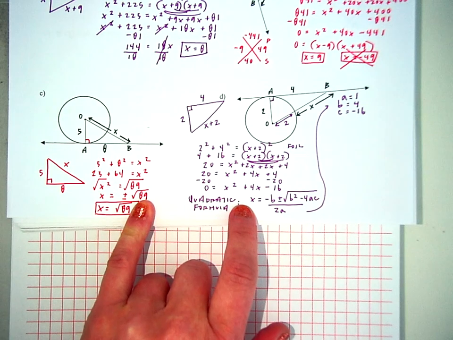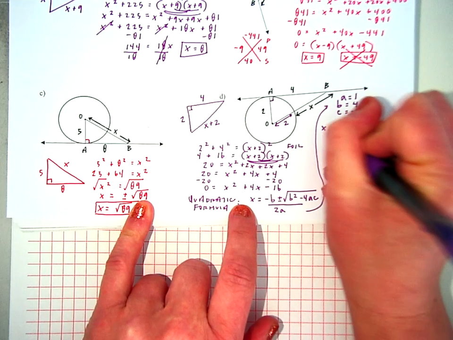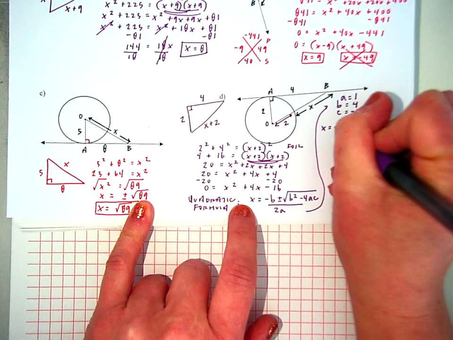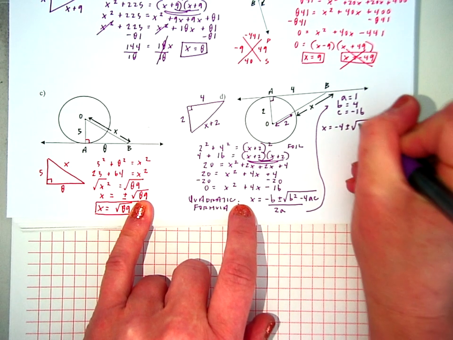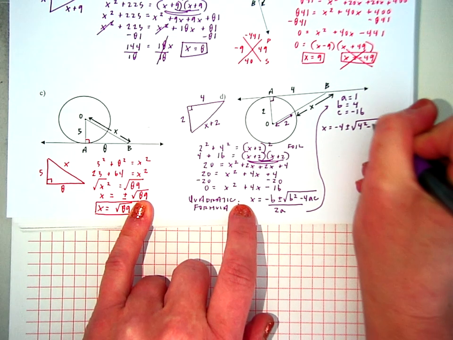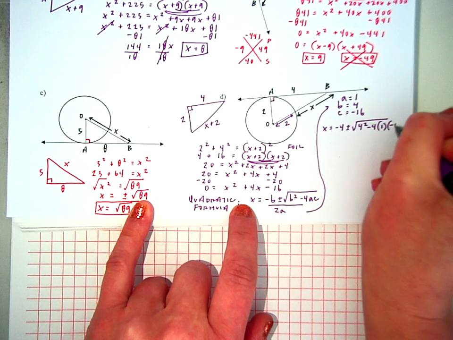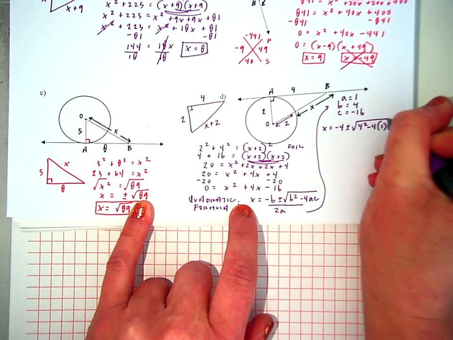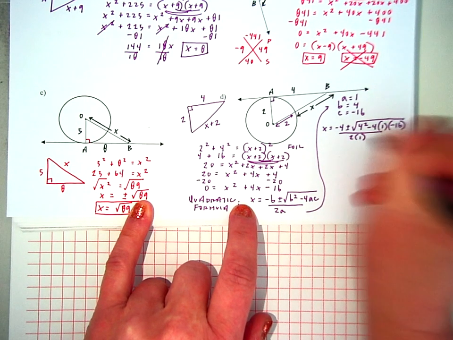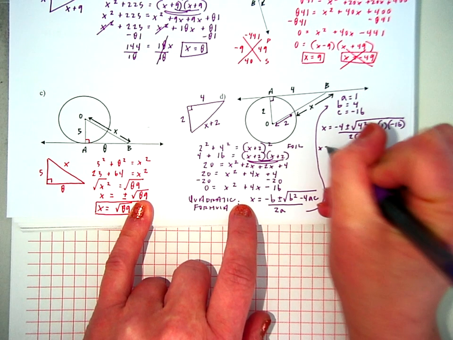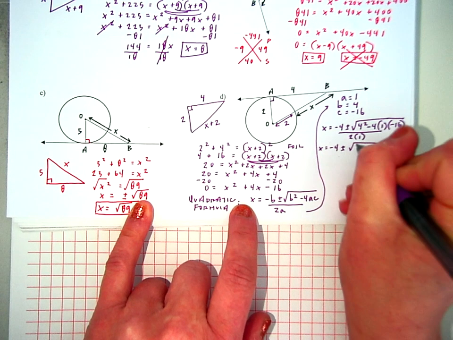So if I plug into the quadratic formula, I'm going to start with x equals negative b, so negative 4, plus or minus the square root of b squared, so 4 squared, minus 4 times a, 1, times c, which is negative 16, all over 2a, so 2 times 1. So as I clean this up, I get negative 4 plus or minus the square root of 16.